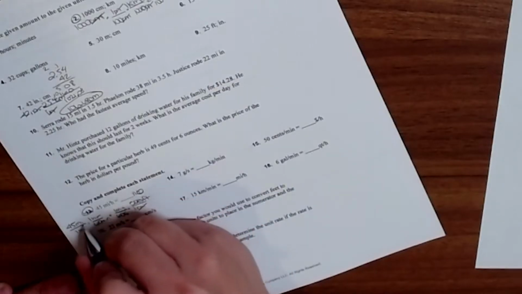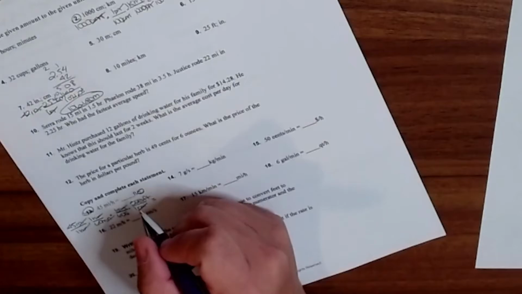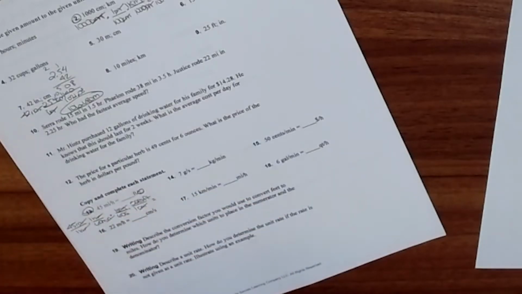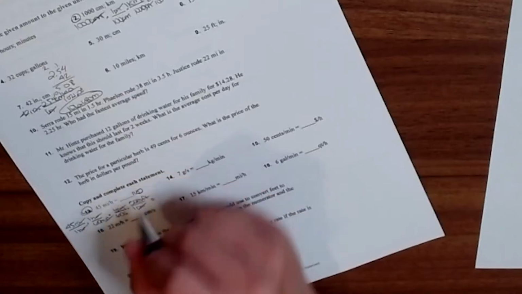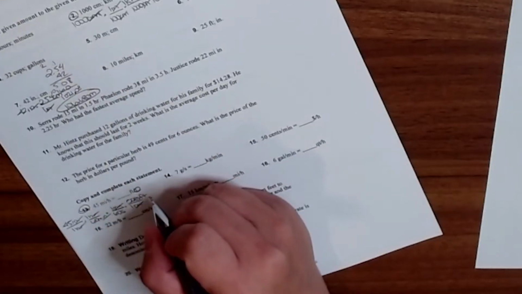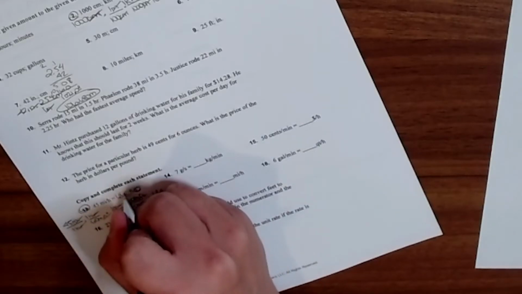Then I'm canceling out miles, hours, and minutes, so I'm left with multiplying all this together and dividing by 3,600. When you do all the multiplication, you will get 66 feet per second.